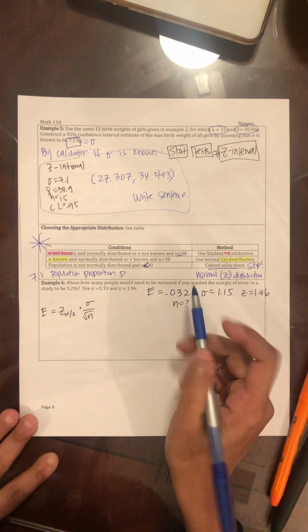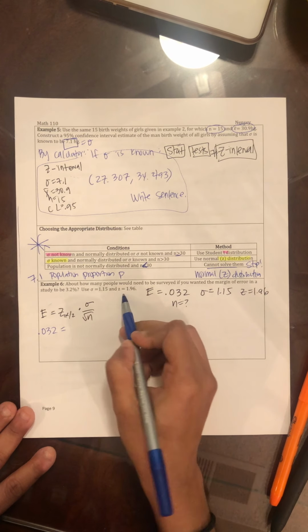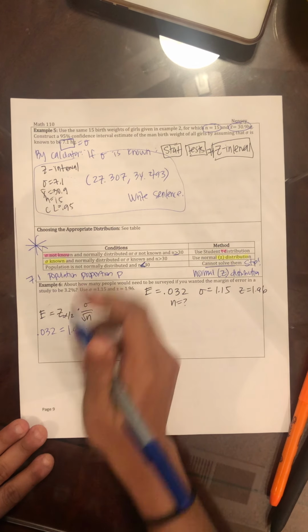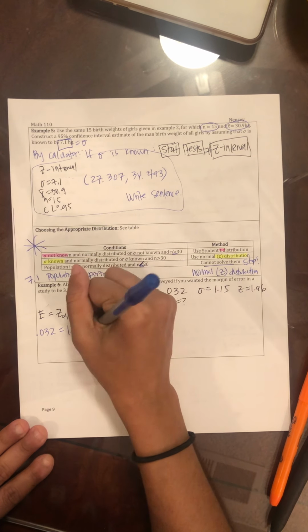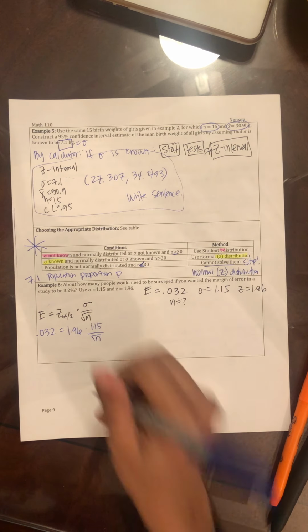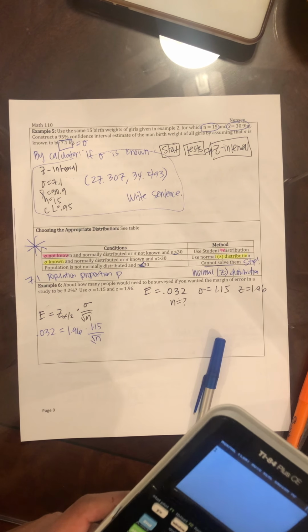Okay, so I'm going to go ahead and substitute some values in. So I know E is 0.032. I know Z is 1.96 because that's what it told me. Times, I know sigma is 1.15 over the square root of n. Oh, great. I'm going to do some algebra here. So here's a little cool trick, and I'm going to test it out first if it works.